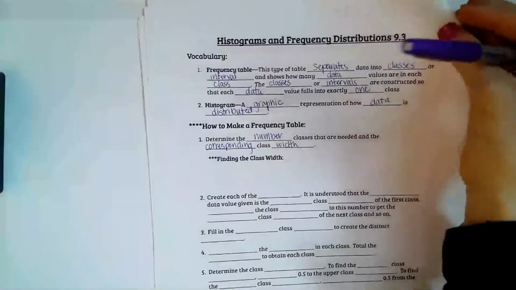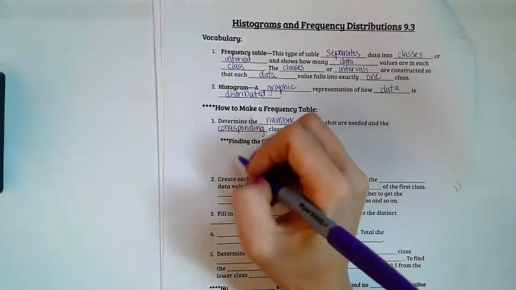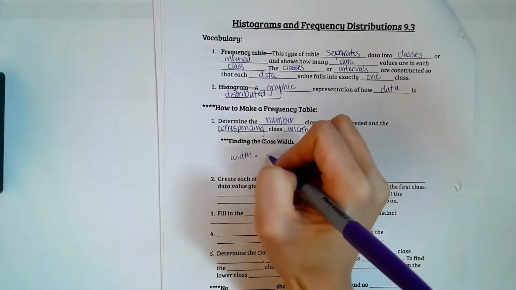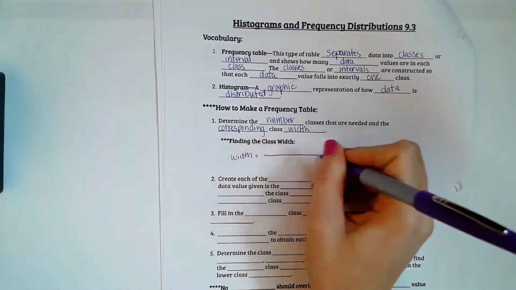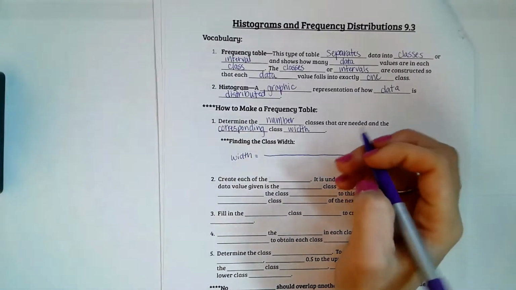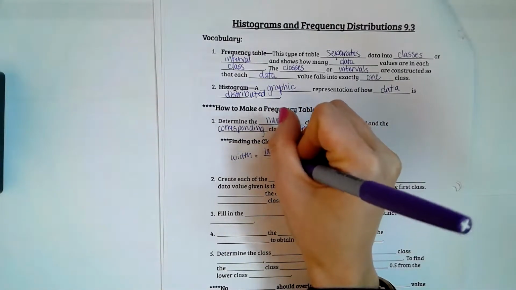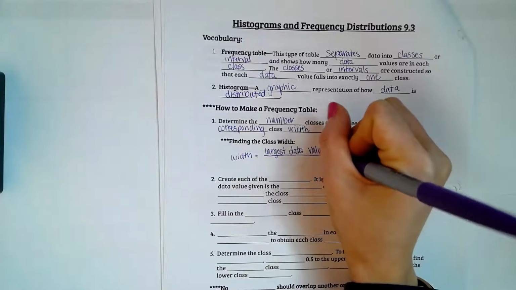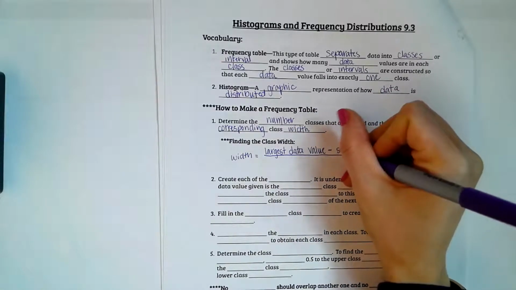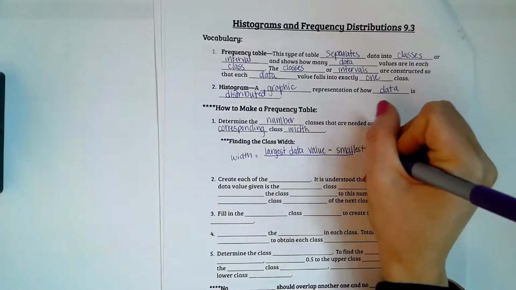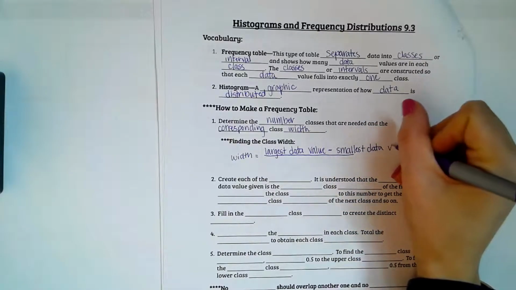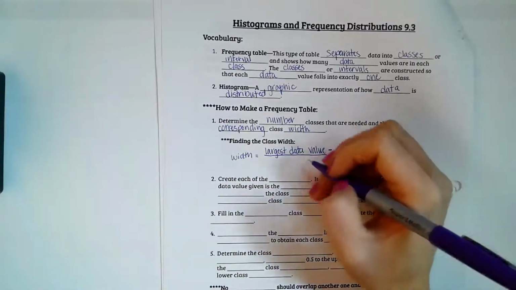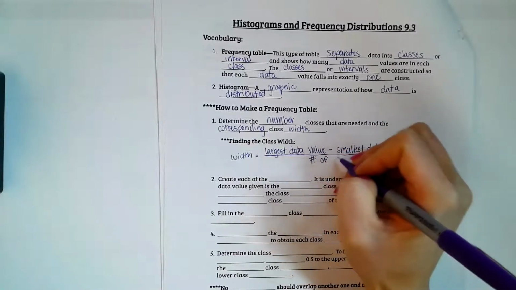To find the class width, you are going to take your largest data value and subtract your smallest data value from it. Then you're going to divide it by the number of classes.